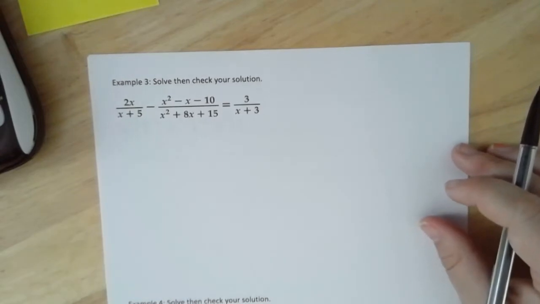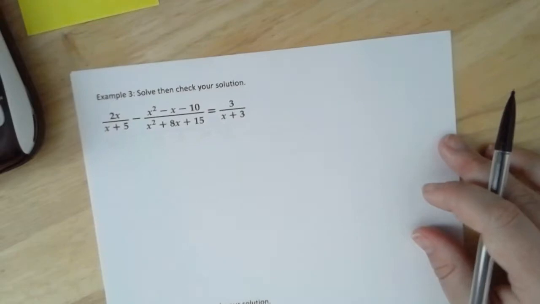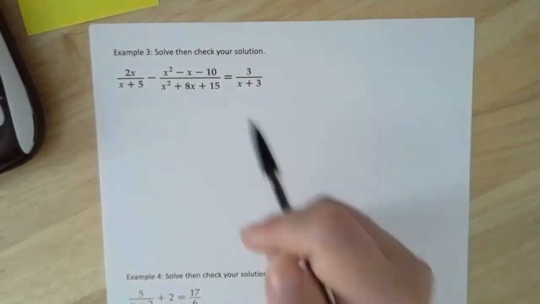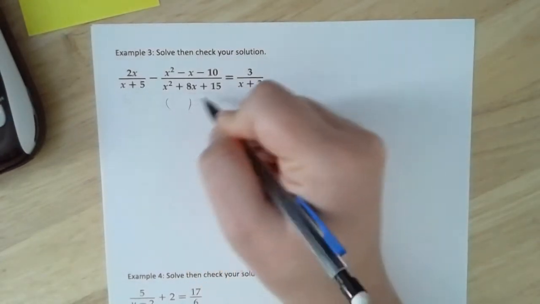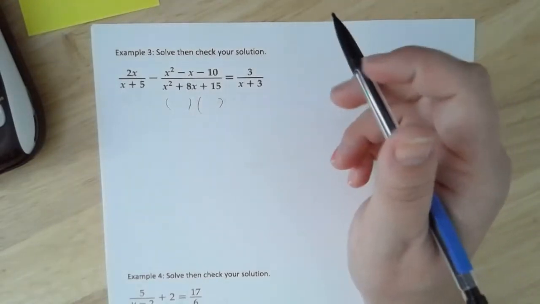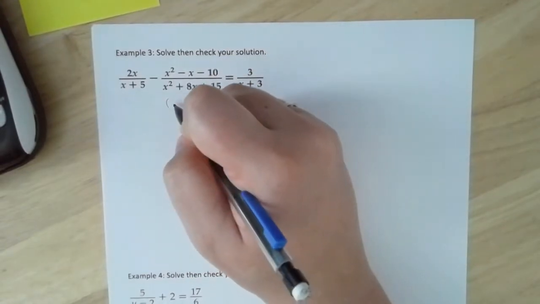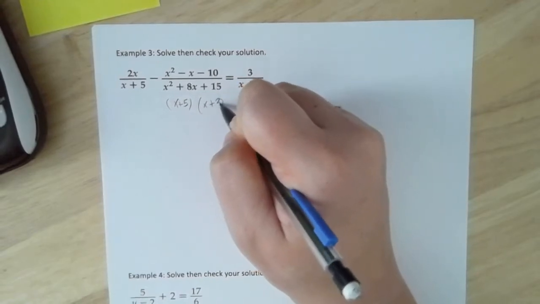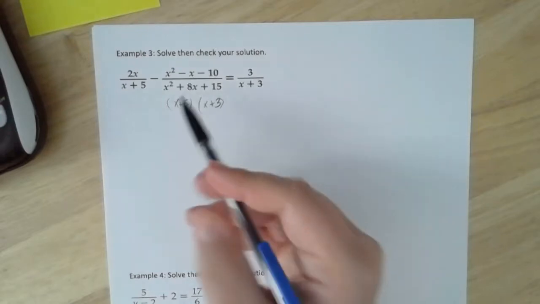It is the same exact concept. It just gets a tad harder. The first thing you want to do is factor this out and figure out what this is. It multiplies to 15 and adds to 8, which is 5 and 3. Bring this over.